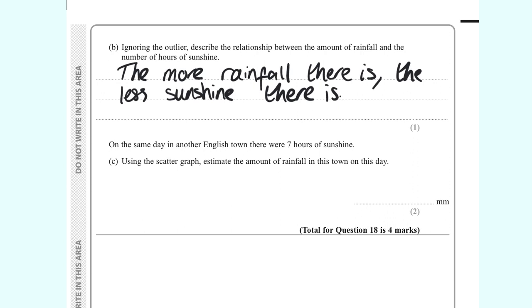On the same day in another English town there were 7 hours of sunshine. Using the scatter graph, estimate the amount of rainfall in this town on this day. So we're looking at 7. I'm going to say it's about 3.4 millimetres from going back and looking at that line of best fit that we've drawn. There will be some slight variation between people on that. Next.